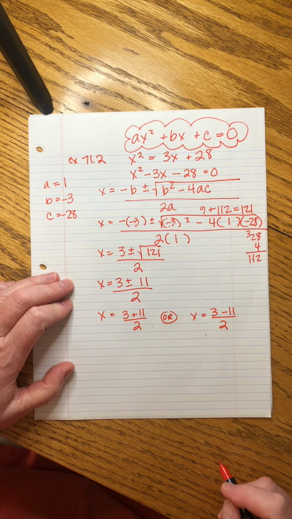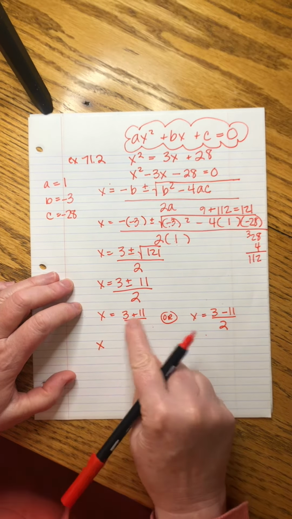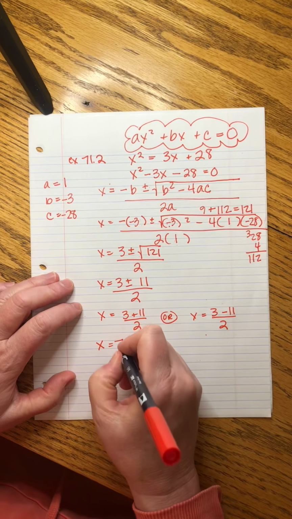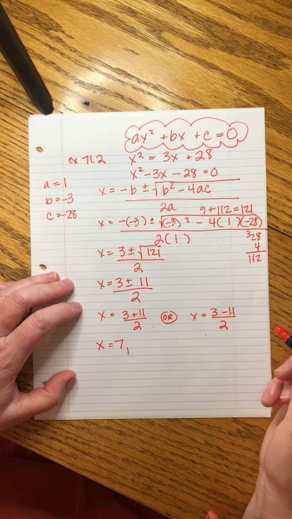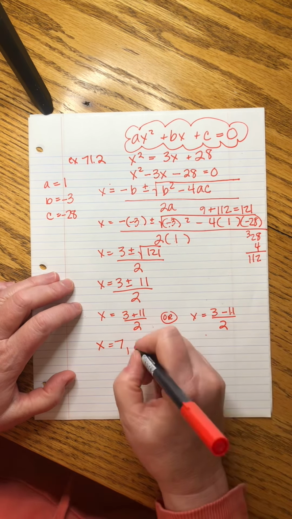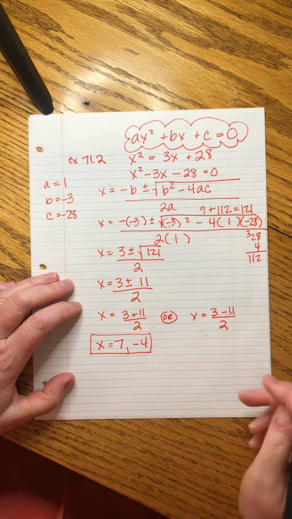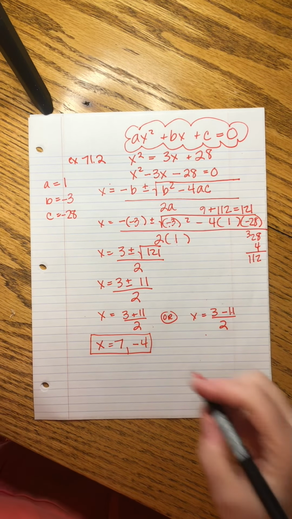This is going to come out to have cute answers, right? So 3 plus 11 is 14. 14 divided by 2 equals 7. 3 minus 11 is -8. -8 divided by 2 is -4. So I get integers for my answers, which is cool, and that's right, by the way.